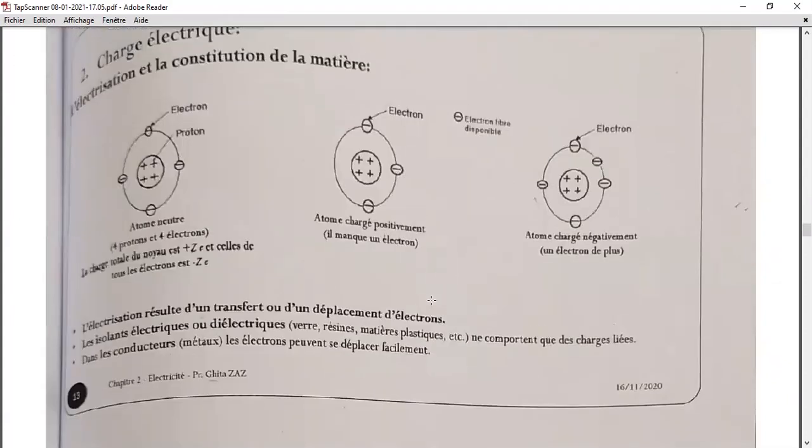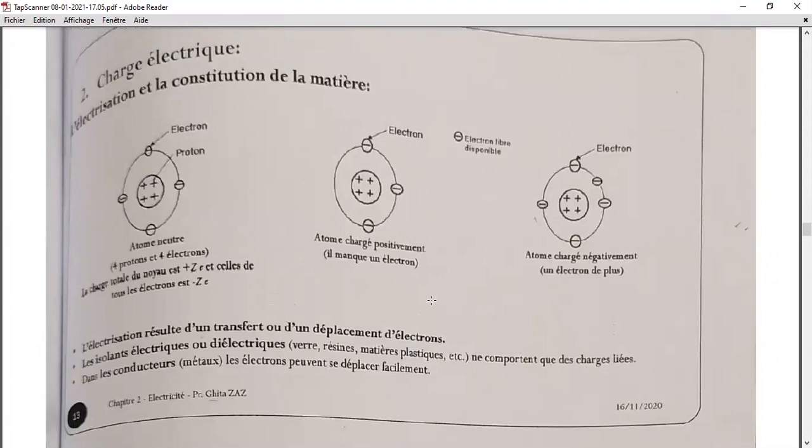I was talking here about what makes an atom charged. If you see the first atom here, you have an equal number of what? There are 1, 2, 3, 4 electrons. Then there are 1, 2, 3, 4 protons. So this atom is what? Neutral, because it has 4 protons and 4 electrons.